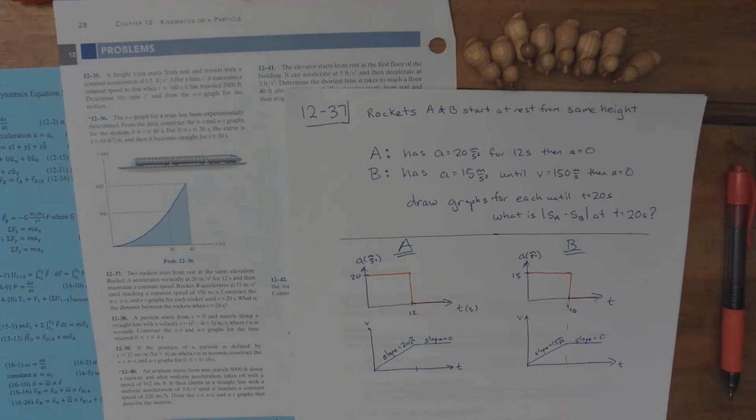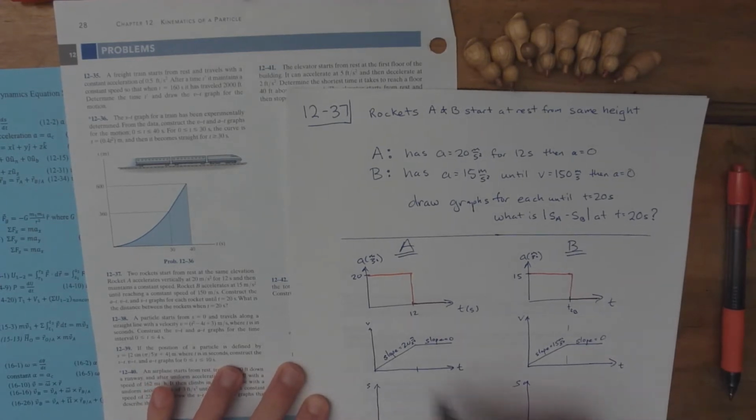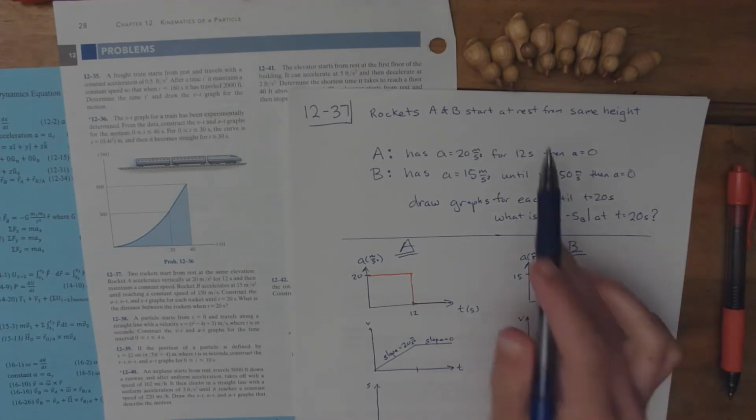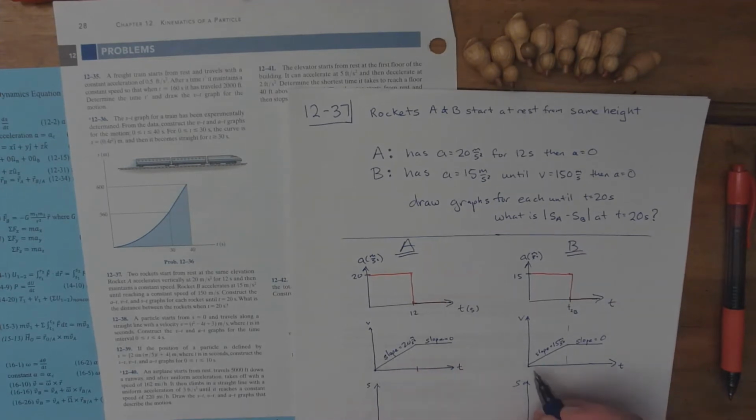I'm going to worry about the numbers later and go ahead and draw the position versus time graphs now. Okay, so if the velocity is linear, the position versus time is quadratic. I was told the rockets start at rest, so the velocity I said was 0 there for that reason.